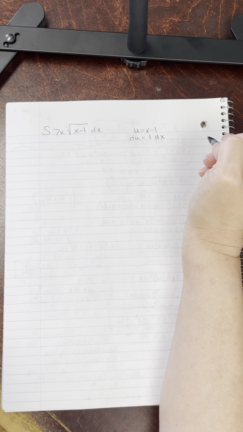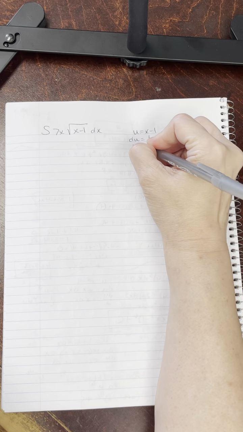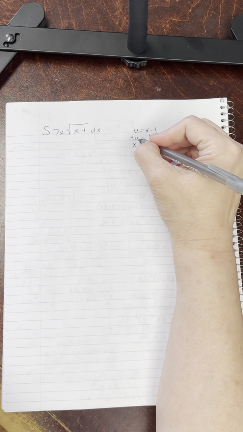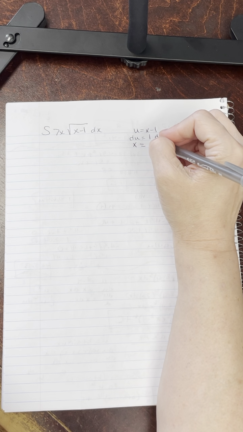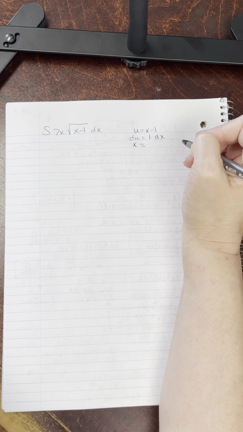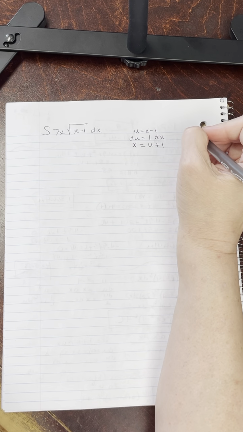Then solving for the x, I don't have an x. I'm going to treat this as a plain x. So x equals, and I'm going to treat this as a plain u, plus 1, u plus 1.